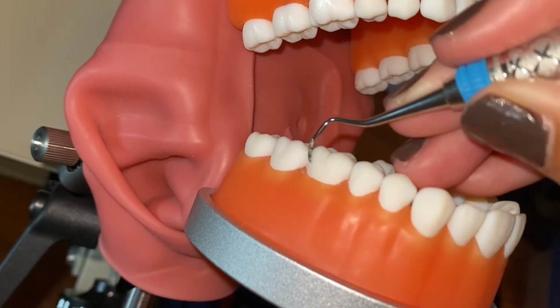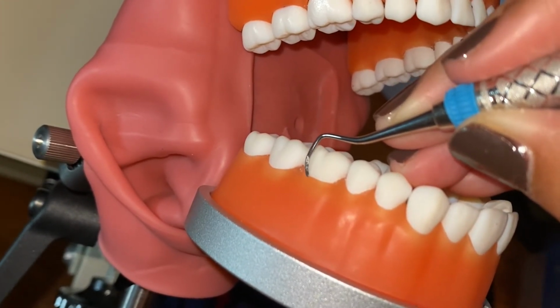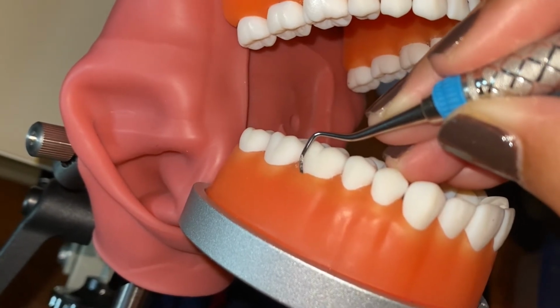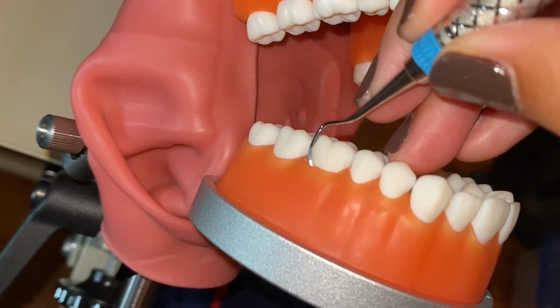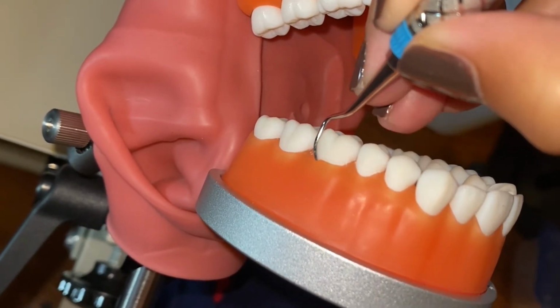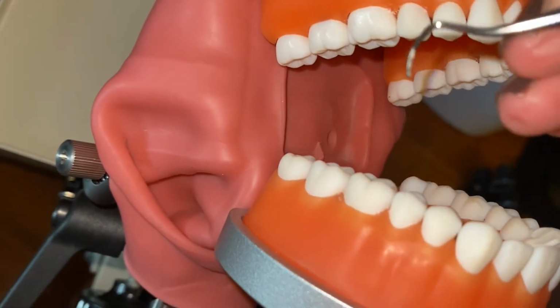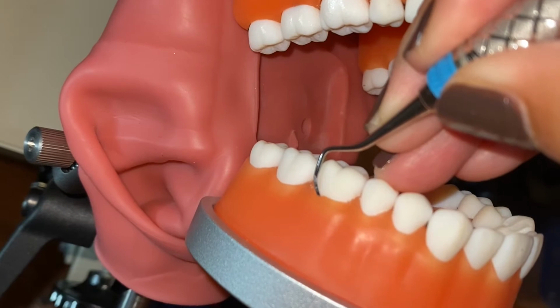Turning your instrument around, and then we're going to make sure at 0 degrees again, insert at that distal buccal line angle, opening up the instrument, making sure that corner is adapted. There.